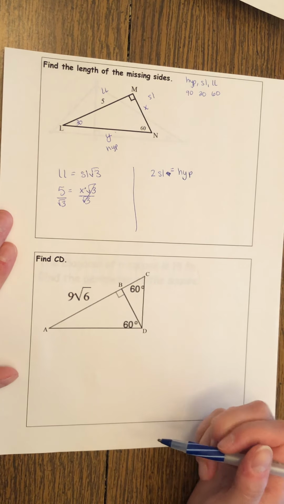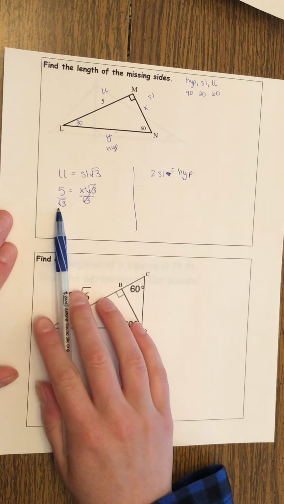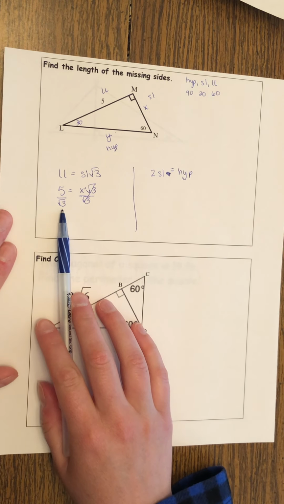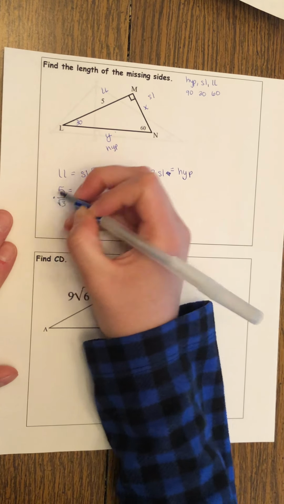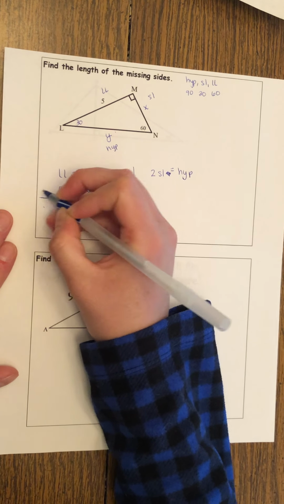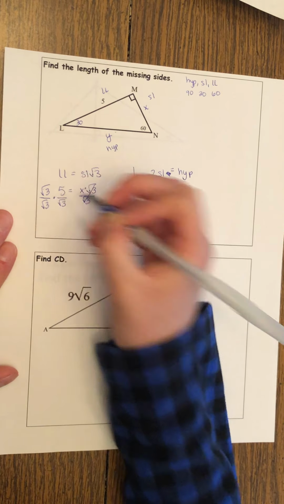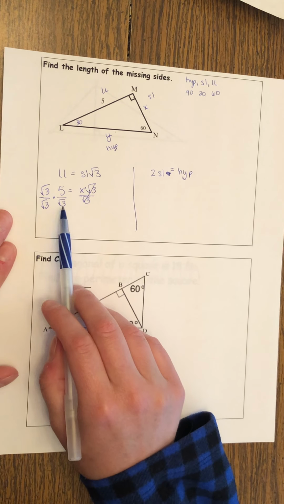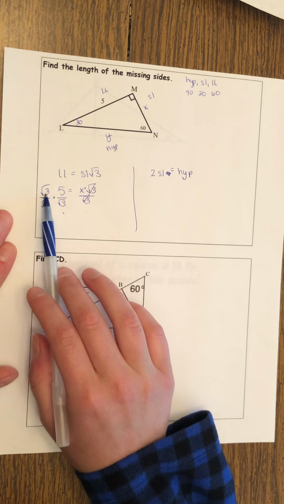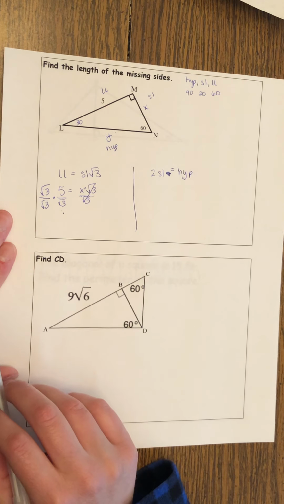That's what I want. Now, remember in my last video I talked about how it's bad formatting in math to leave a radical in the denominator. So we do a process called rationalizing the denominator, which means you multiply the top and the bottom by the radical. In this case, it's not root 2 anymore. When we had our 45, 45, 90, yes, in the bottom it was root 2, but now it's root 3. So I'm going to multiply top and bottom by root 3.